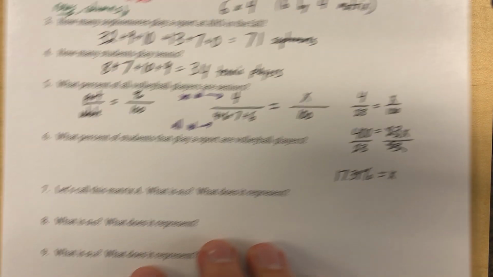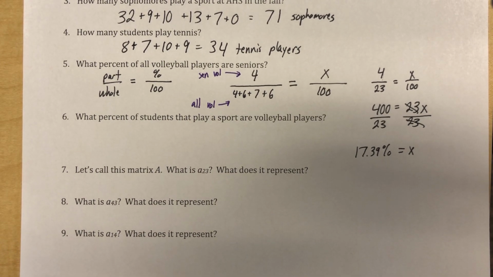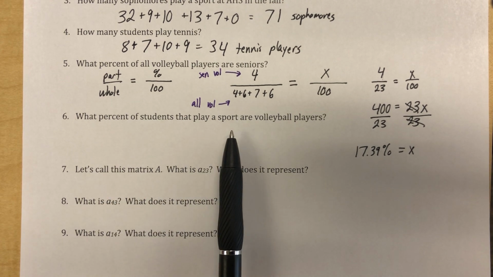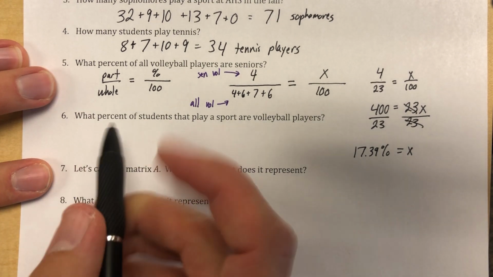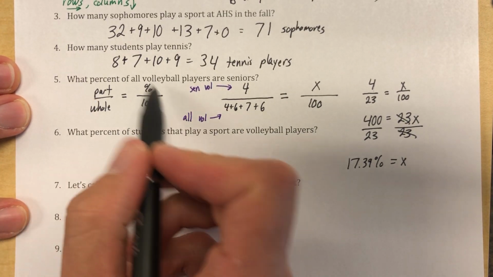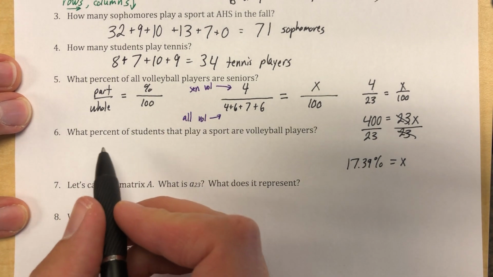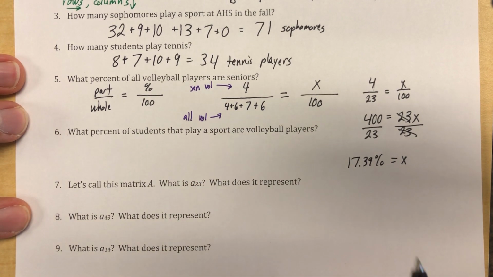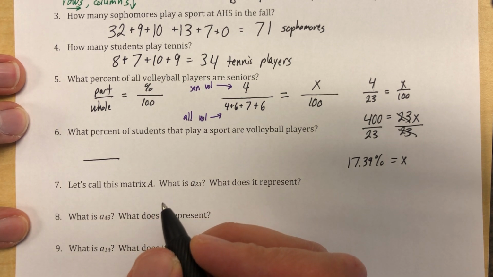All right, number 6, what percent of students that play a sport are volleyball players? Okay, now things are going to get tricky. These are all the students that play any sport. So now I have to add everything. Okay, let's make sense of this. It's asking for a percent, so we're going to do this again. Part over the whole equals percent over 100, right? So what percent of students that play a sport? Oh, that's the whole. The whole thing is going to be all students that play a sport.